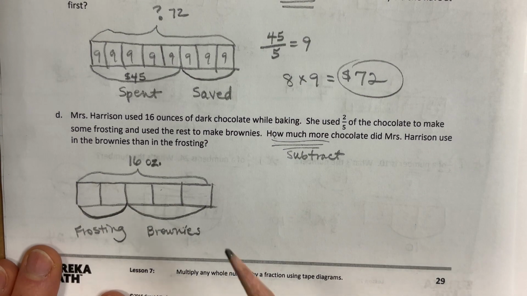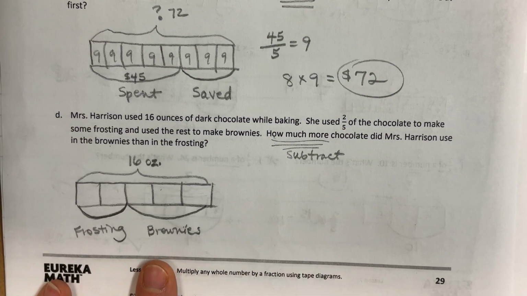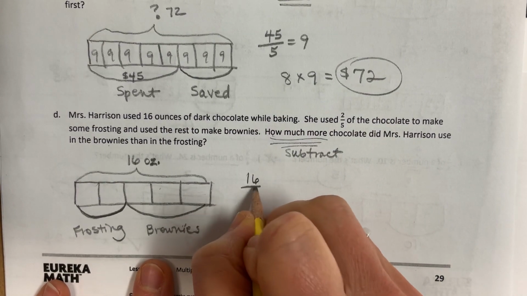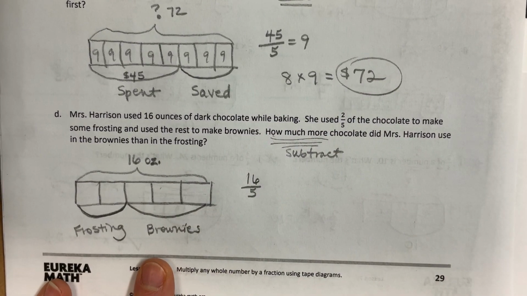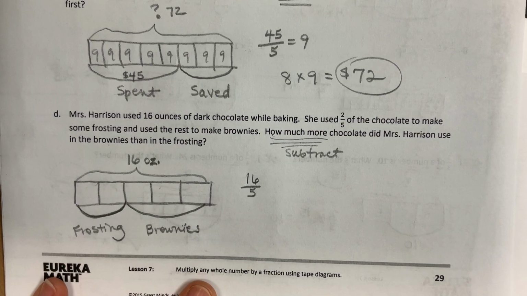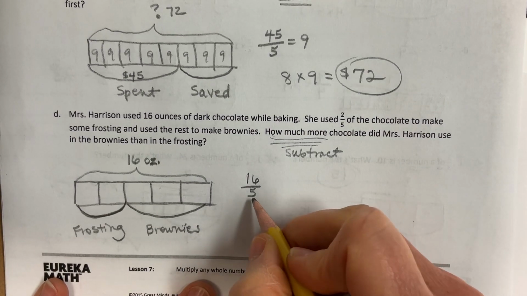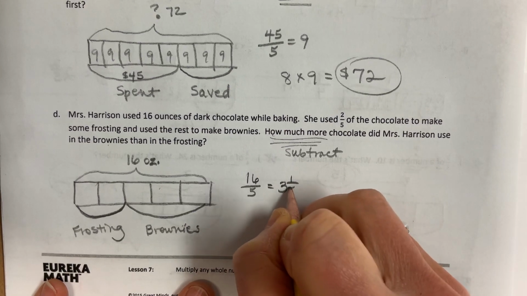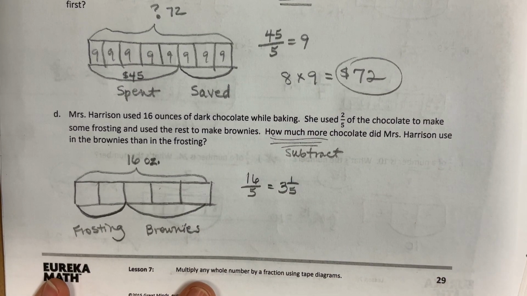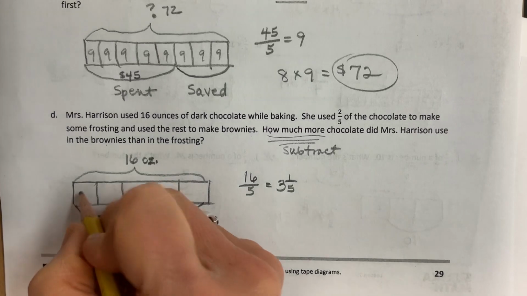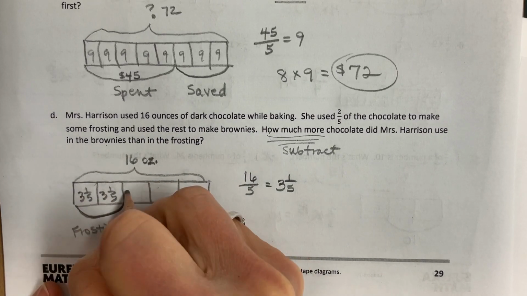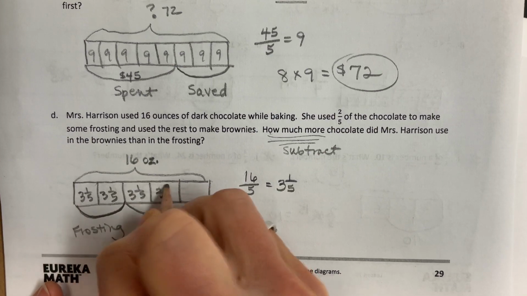Okay, well, again, when I go to figure out what goes in every box, I have 16 divided by 5 boxes, and that doesn't divide out evenly, but I can still do the math. 5 goes into 16 3 times with 1 left over. Okay, so I have 3 1/5 is what goes in every box. Okay, so we can handle this.